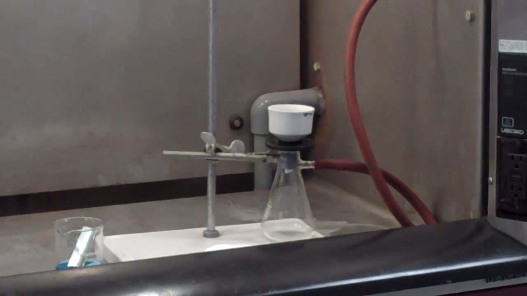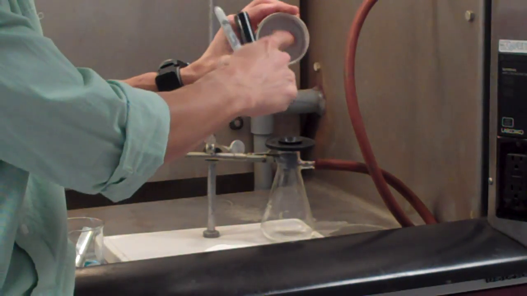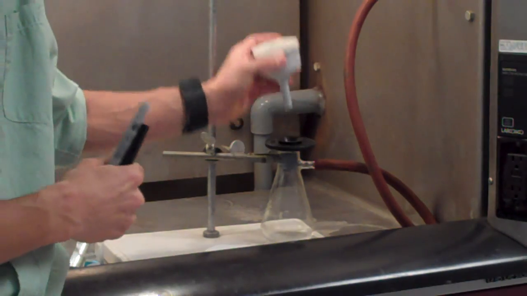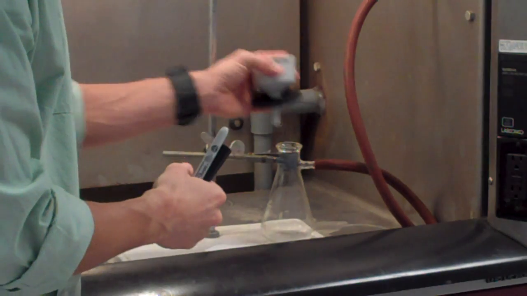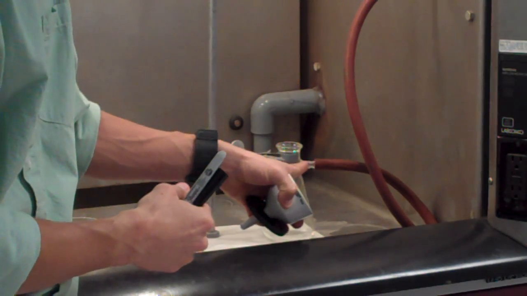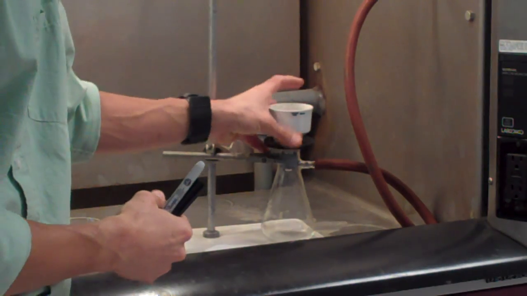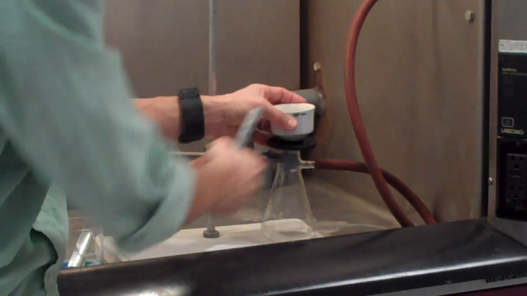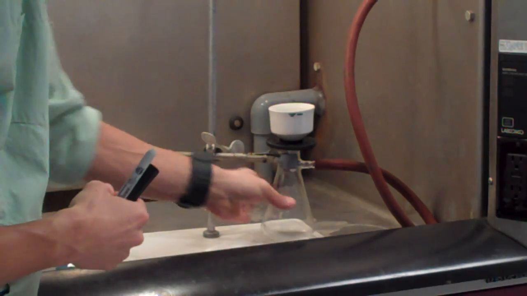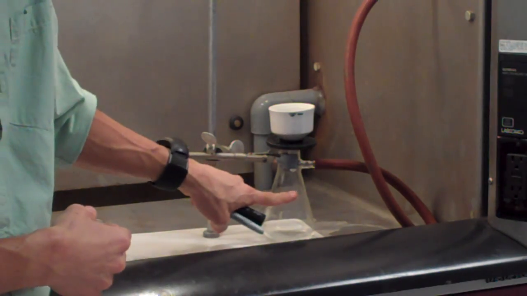Okay. The filtration apparatus is composed of what we call a Buchner funnel. It has tiny holes in the porcelain part of the funnel, a plastic disc which allows us to get suction, and then a filter flask or sidearm flask that has this arm on the side. So we assemble it by placing the funnel into the vacuum apparatus on top of the filter flask. Notice that I've clamped my filter flask down.